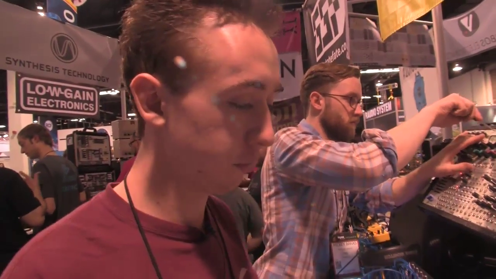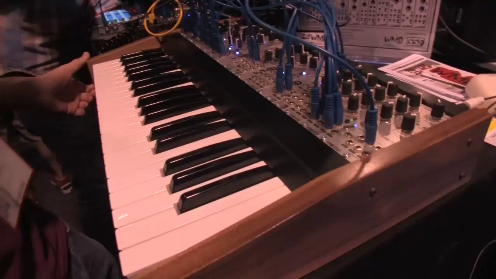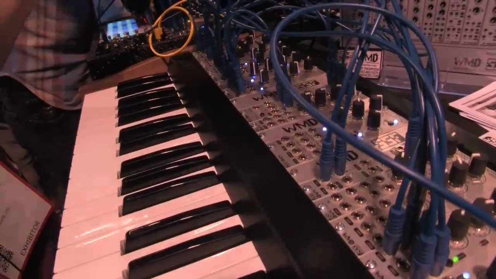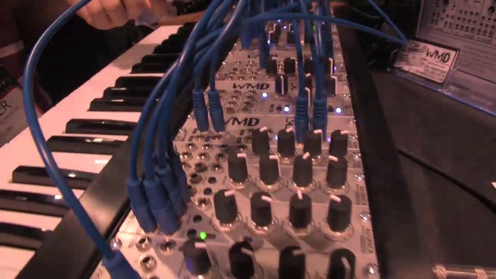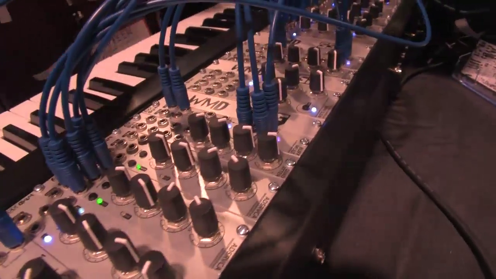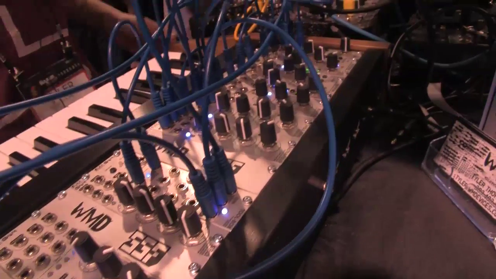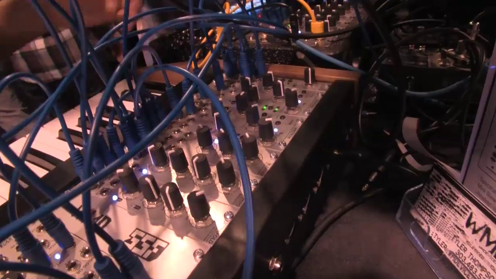I'm here showing off our new WMD SSF system. It's a collaboration line with Steady State Fate. William and Steady State Fate have been working together for a while, so it just kind of became a thing for them to collaborate on.